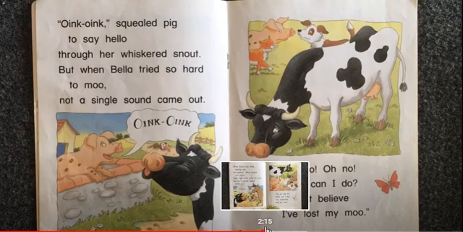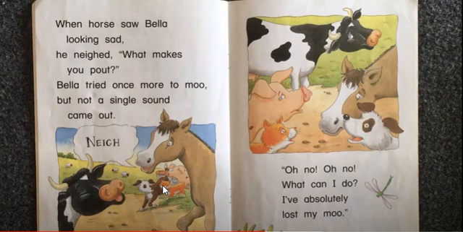Let's see, I think there's a couple more. There is. I found another speech bubble. I hope you did too. What do you think the horse says? If you said neigh, you would be right. So the speech bubble has a point coming down to the horse's mouth, and then it has a nice little puffy cloud around the word neigh, because the horse is saying neigh.